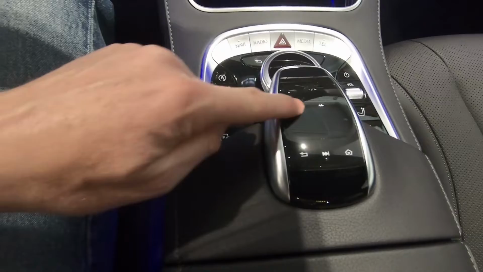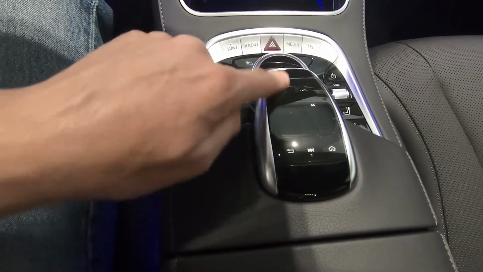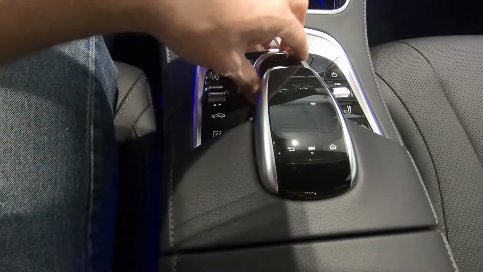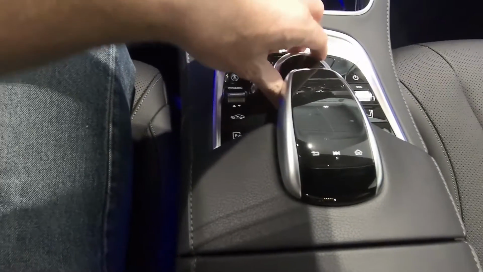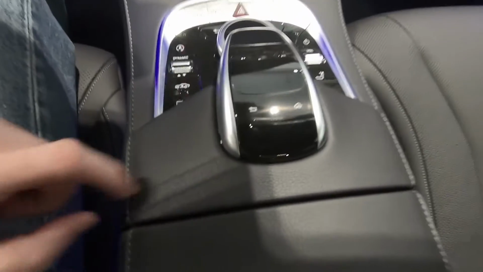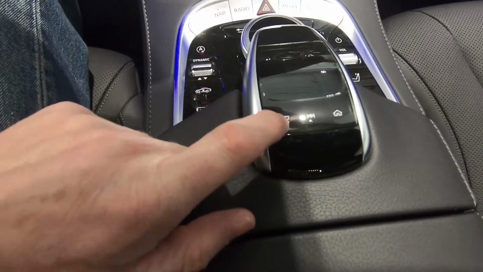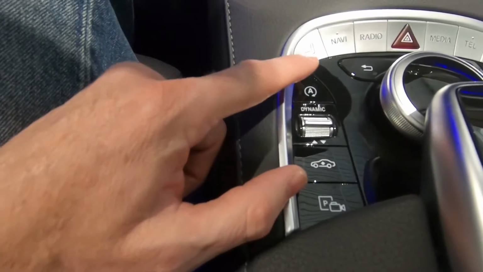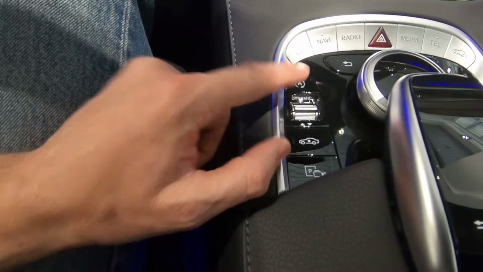And everything here is pretty simple to use, of course. The trackpad, basically, like I said, you're just going to scroll around with your finger, depending on what you want to select, and you can push down on that, or, like I said, you can scroll back and forth with the wheel right here, the little dial in the front, and push down on that if you want to. Of course, everything's self-explanatory here, back, home, all that good stuff.